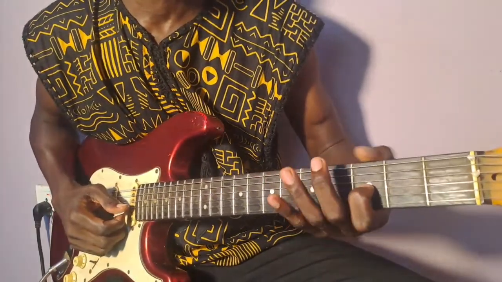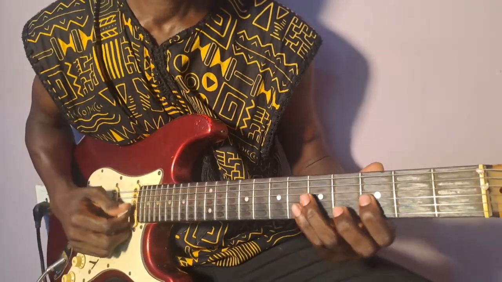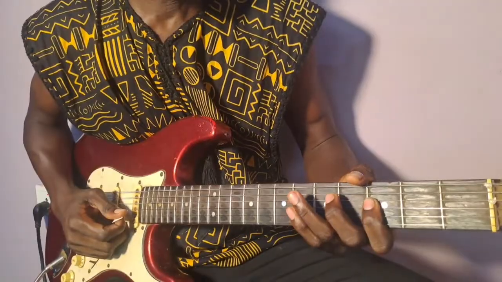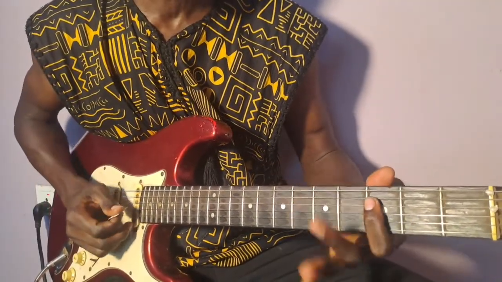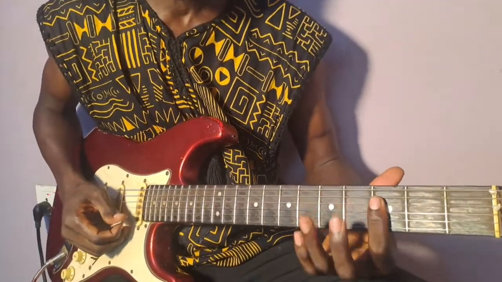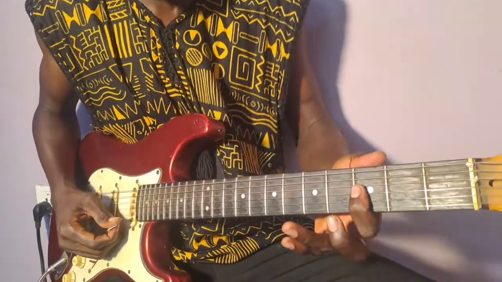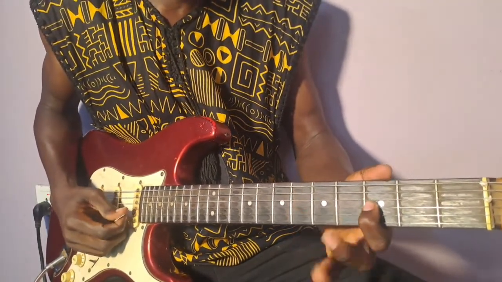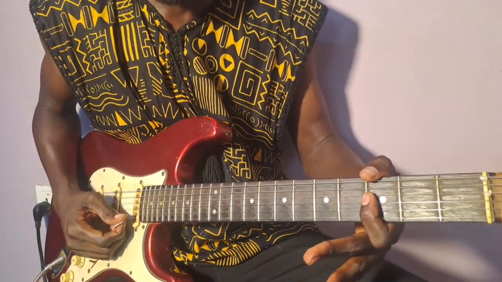This B is B flat major or G minor. So you see, these are the scales he be playing. So this is he playing the B flat, but the scale is pentatonic minor. He is using the pentatonic minor scale.